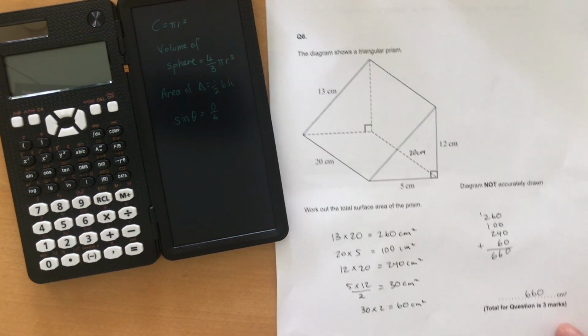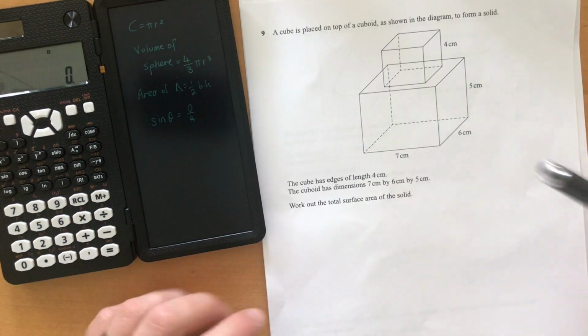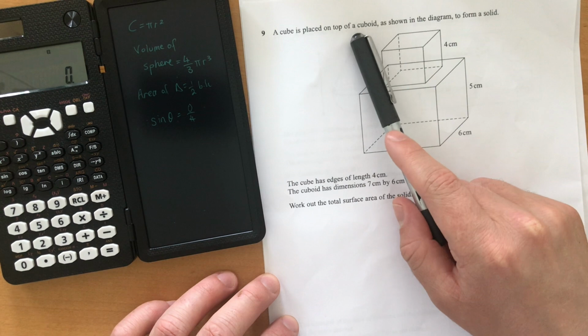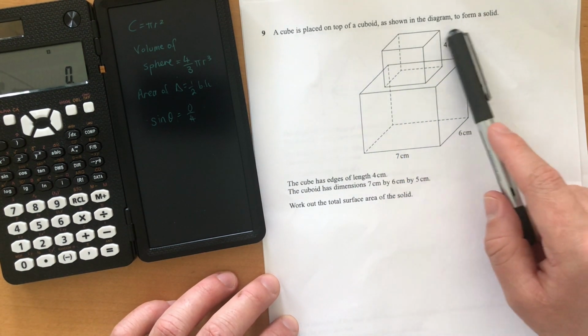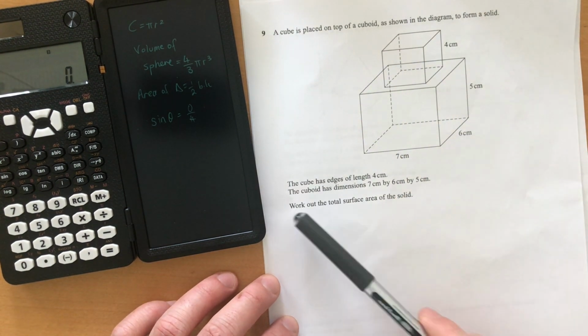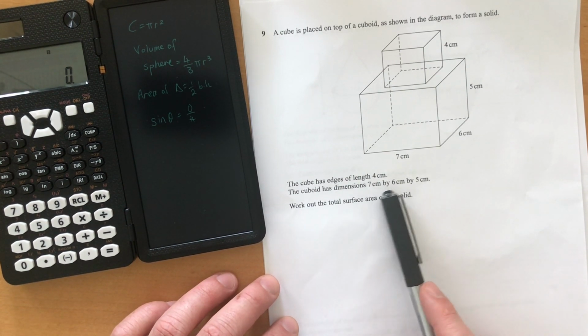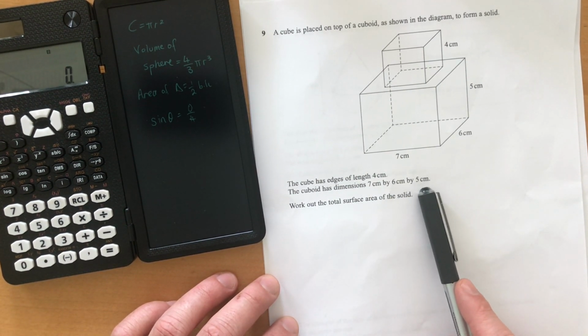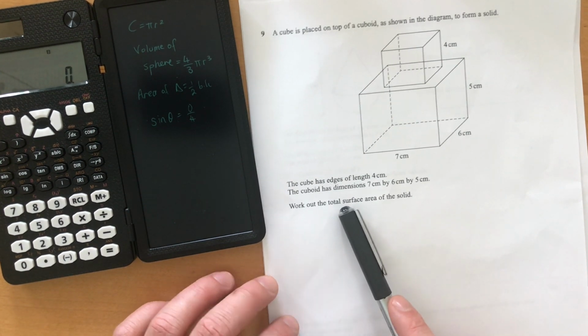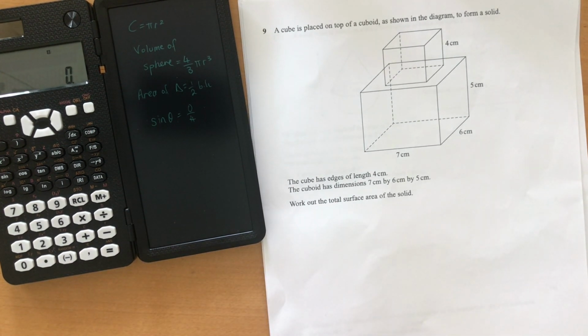Okay, on to the next question. This question says a cube is placed on top of a cuboid, as shown in the diagram, to form a solid. The cube has edges of length 4 centimeters. The cuboid has dimensions 7 centimeters by 6 centimeters by 5 centimeters. Work out the total surface area of the solid.